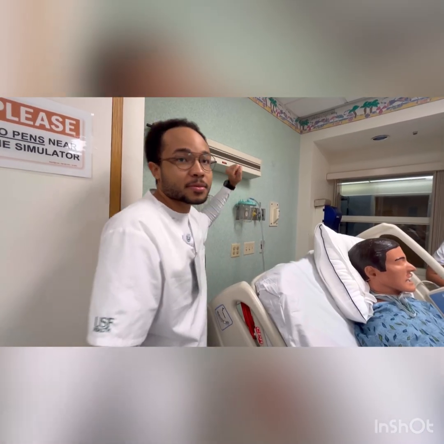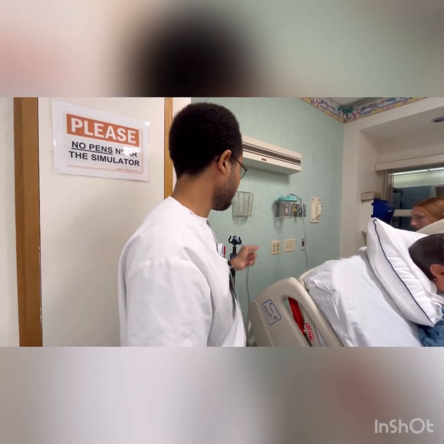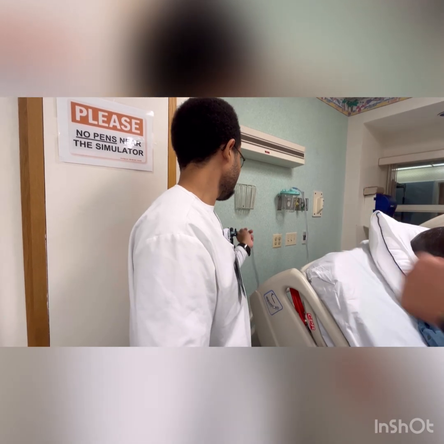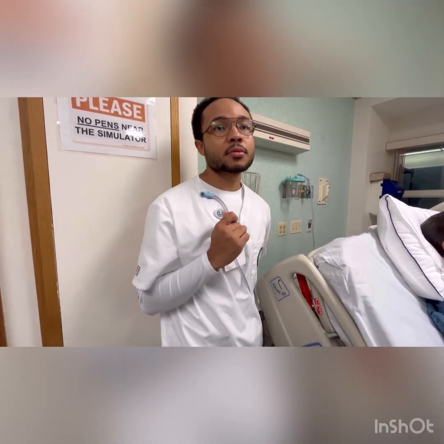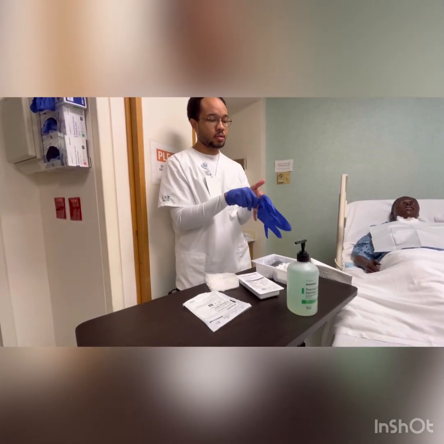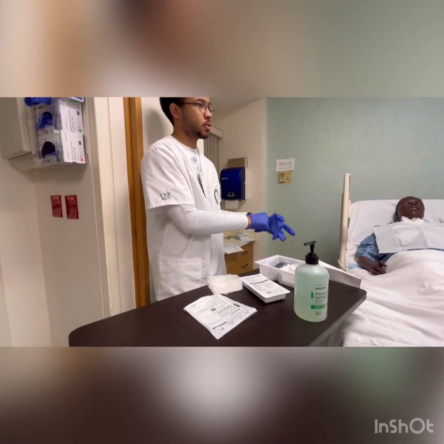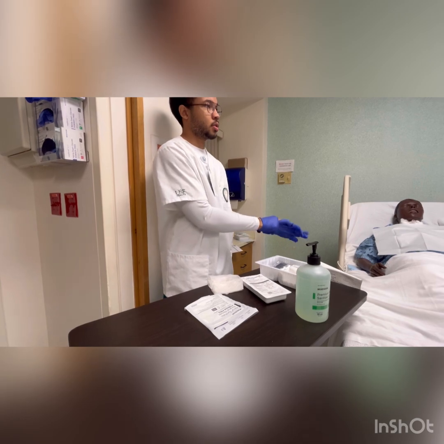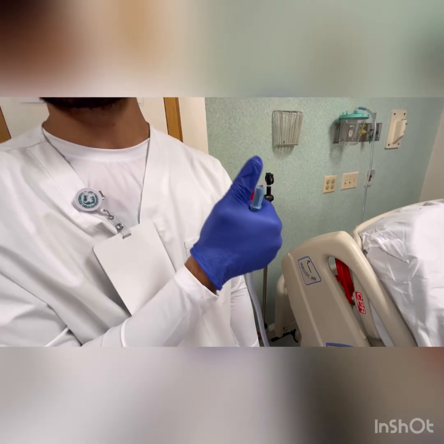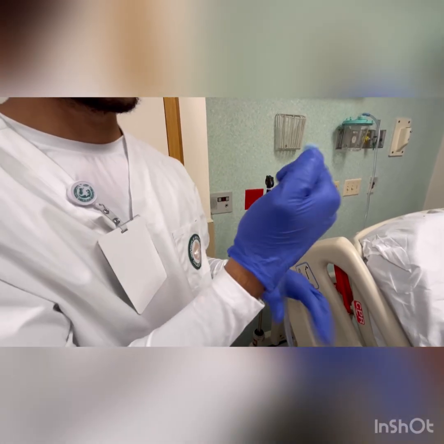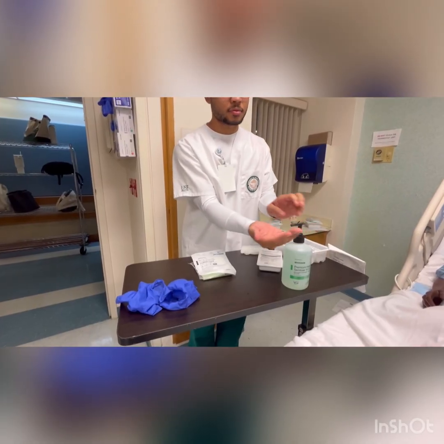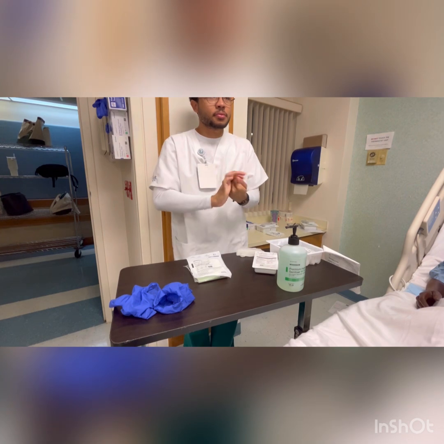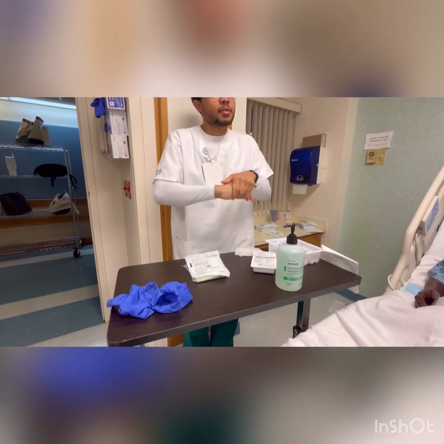Next, we would go to the wall and turn on the wall suctioning or the portable suctioning machine and adjust the pressure regulator according to the agency's policy. Then after that, we would don non-sterile gloves and a face shield or goggles. And then we want to test the suctioning equipment by occluding the connection tubing by putting our thumb over the port. After that, we would remove and discard the non-sterile gloves and perform hand hygiene.